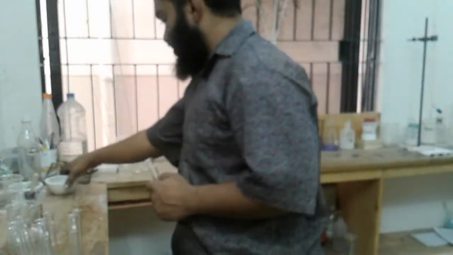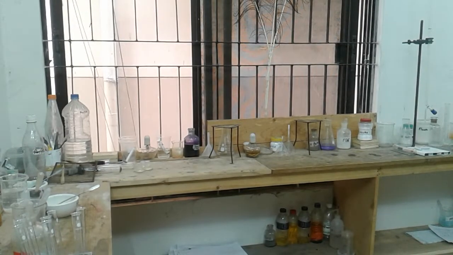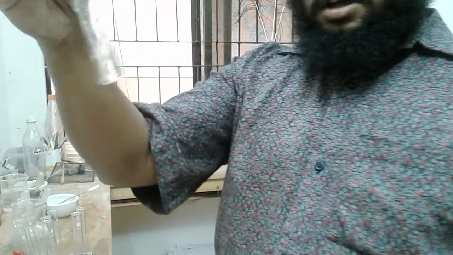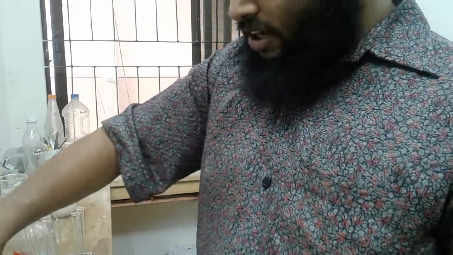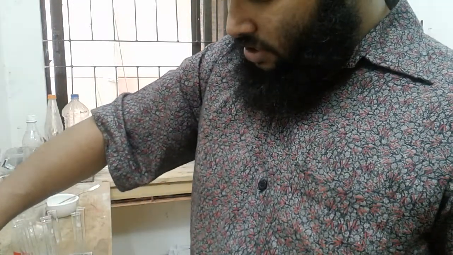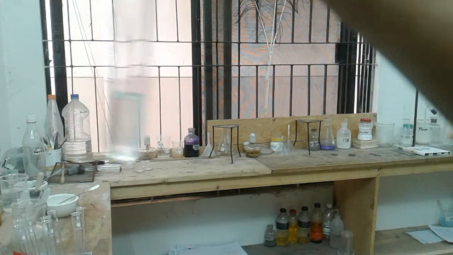Okay, so this is FA1A. We are adding a very small amount, a very small spatula. And then we have added a small amount of distilled water to dissolve the solid, and here is the sodium hydroxide. Okay, so first let's add small amounts.